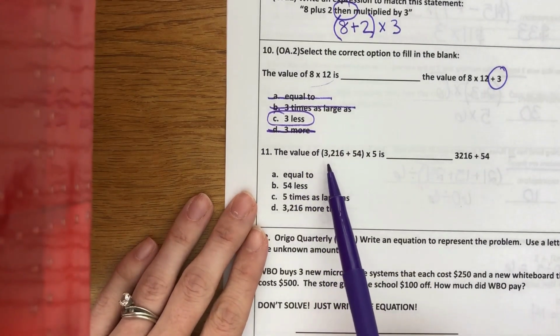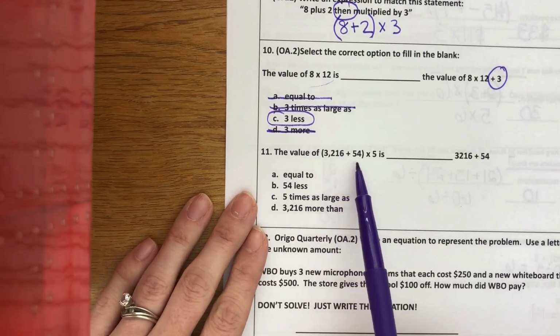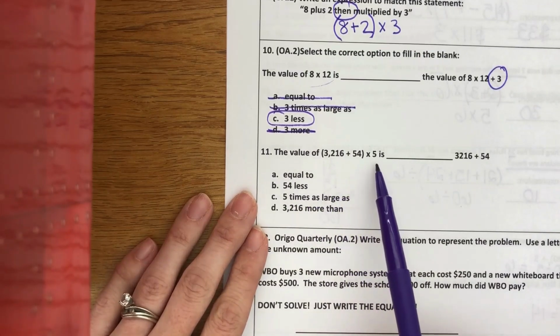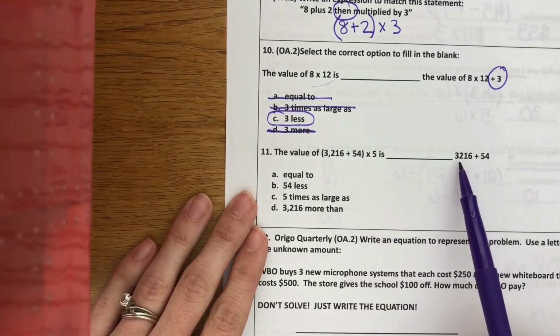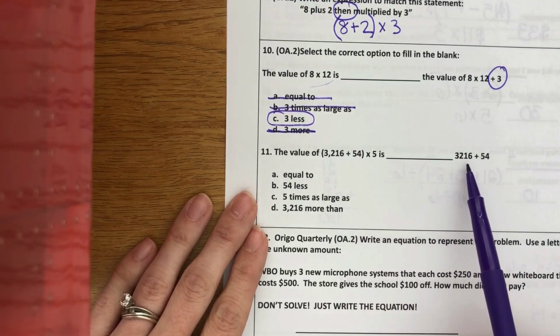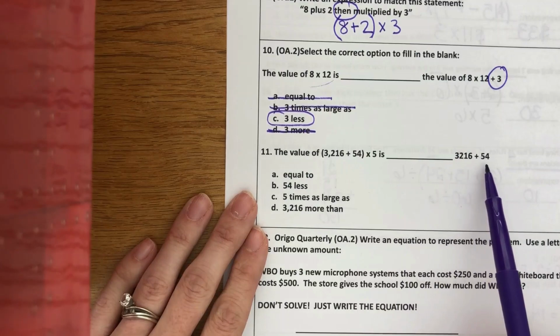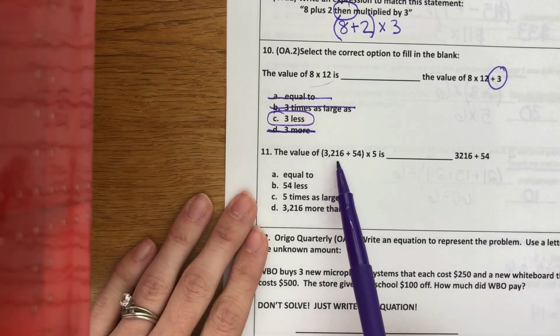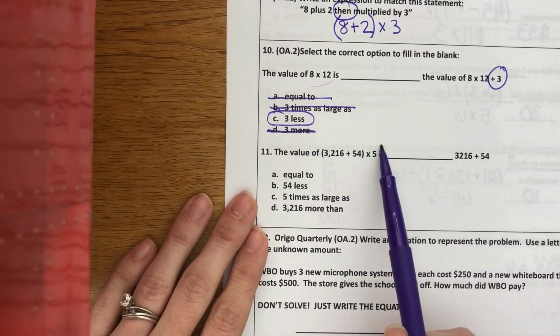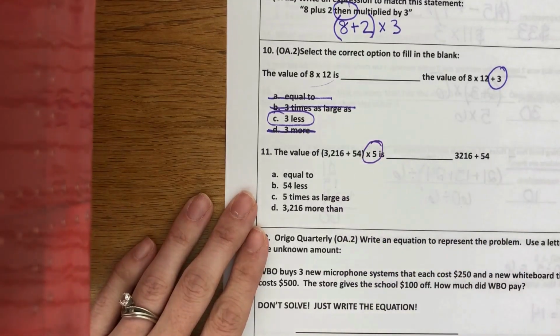Again, the value of 3,216 plus 54 times 5 is blank to 3,216 plus 54. We're going to look at what is different. Both have 3,216 plus 54. This times 5 is what's different.